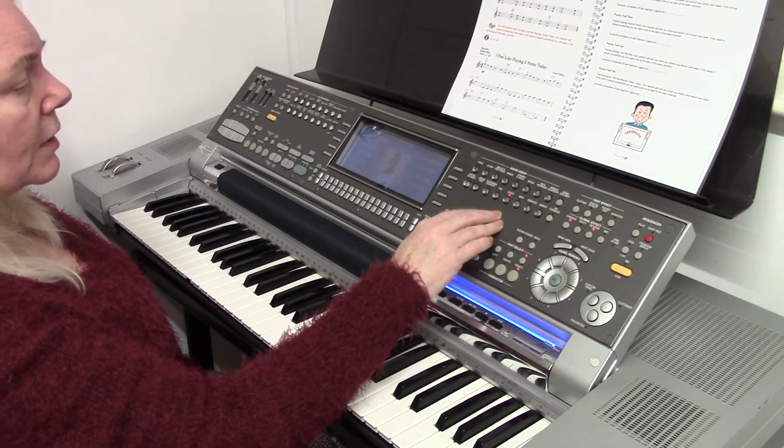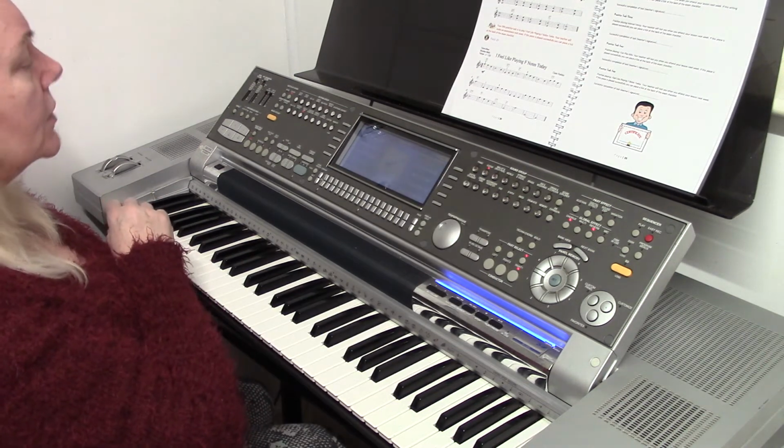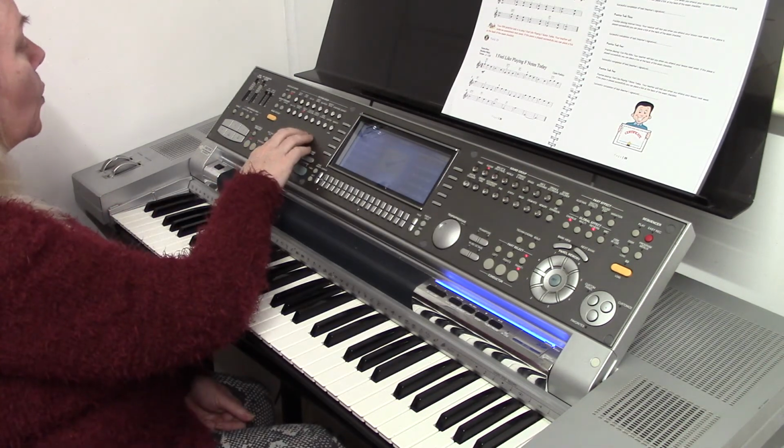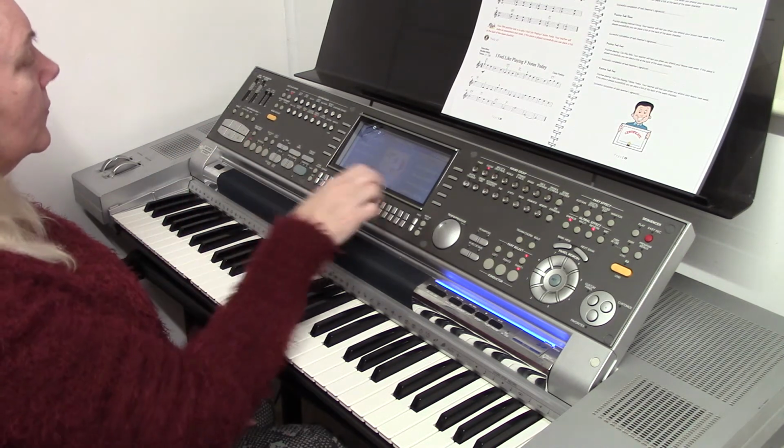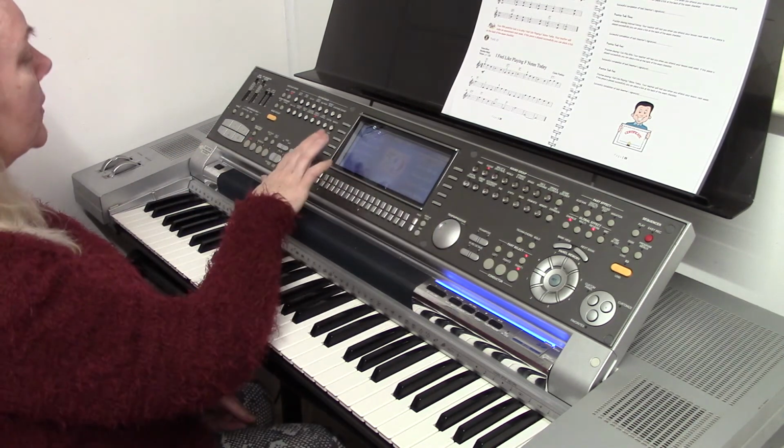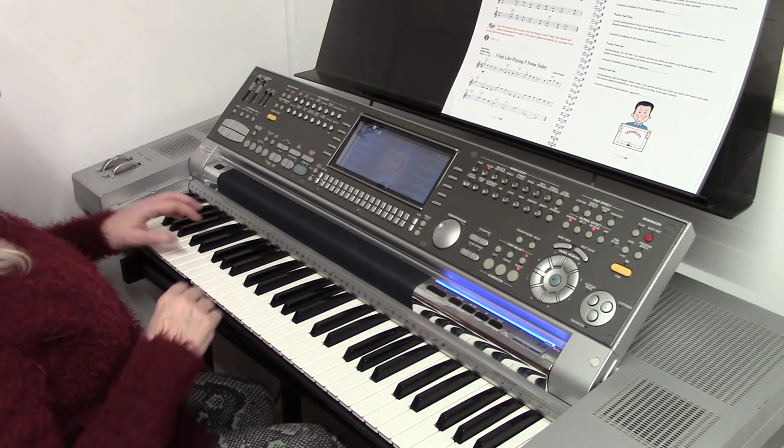So let's put the numbers in. So you've got your guitar, you've got your waltz, you've got 120 for your tempo. Okay.